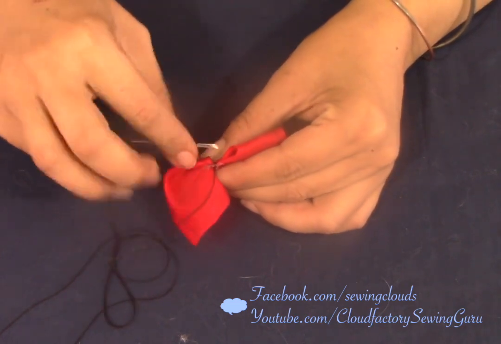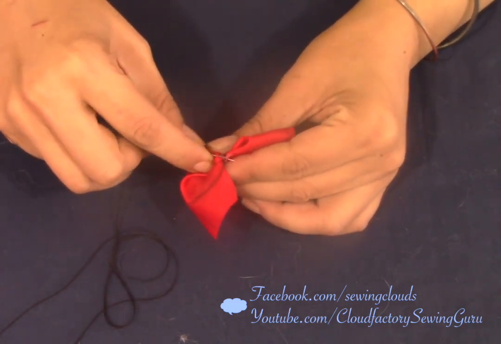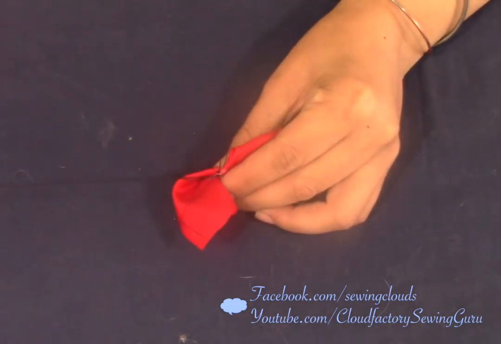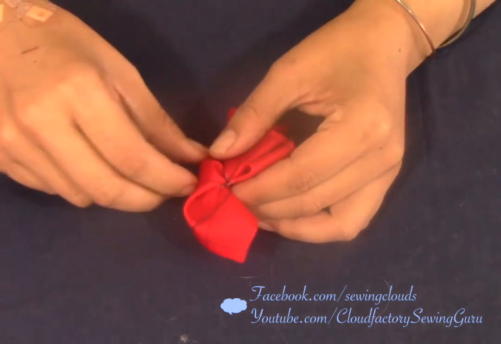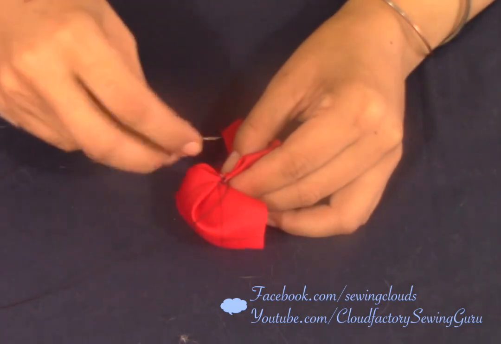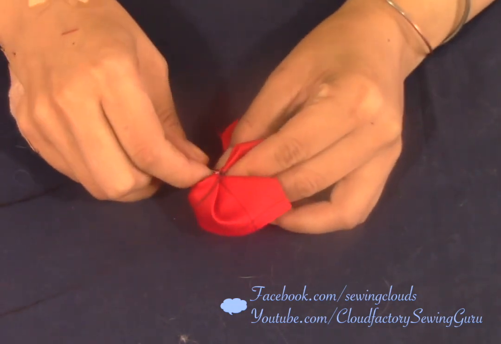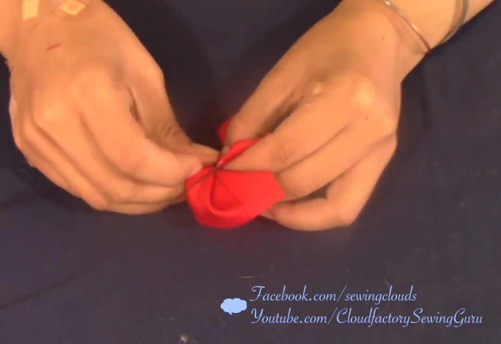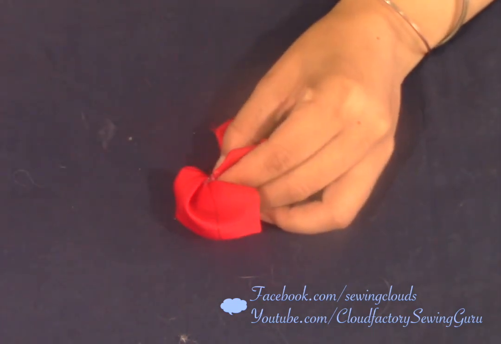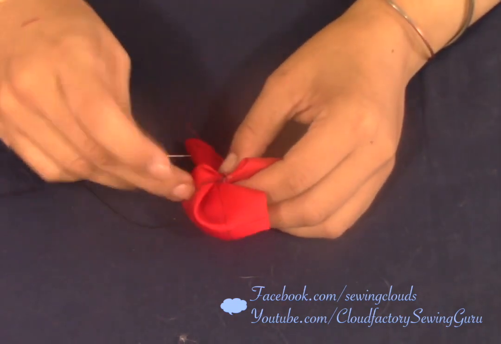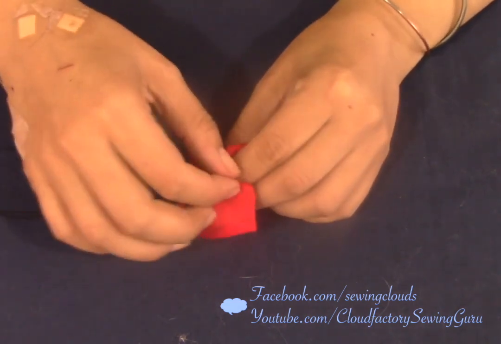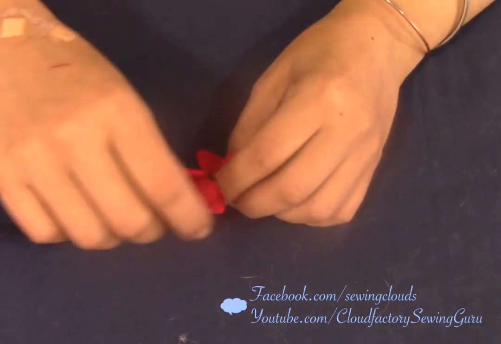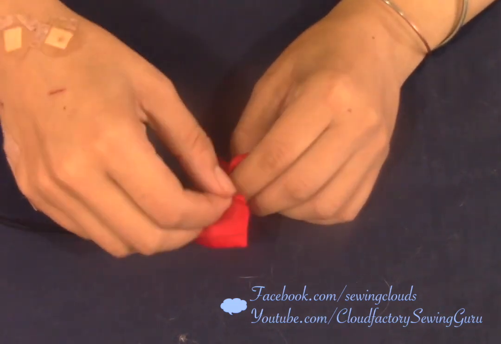Pull it well, because when you have more layers, sometimes we don't realize and we are not pulling tight, so pull tight and give a stitch there and make a knot. You can also open the layers of fabric and give more stitches in more directions if you think your fabric needs it, and make a knot.